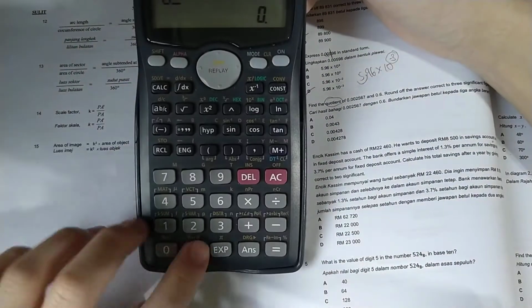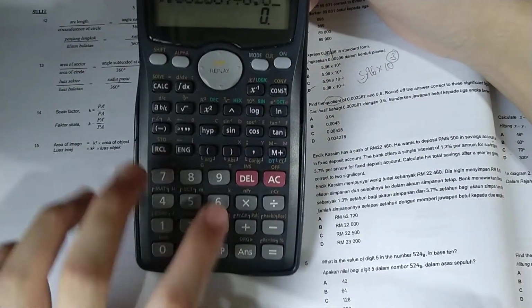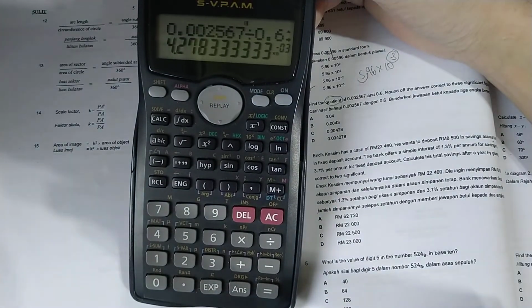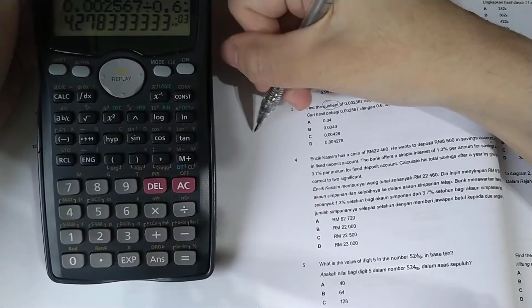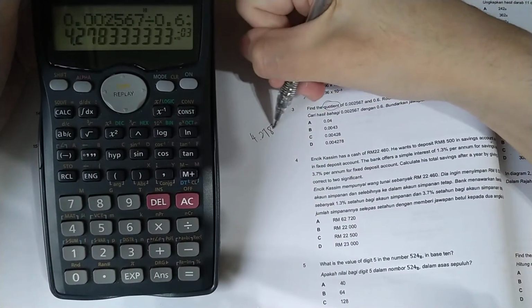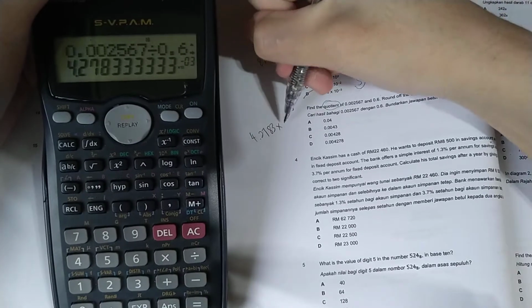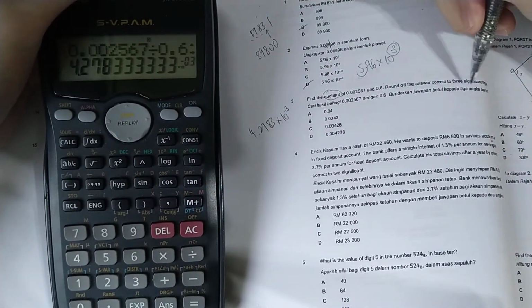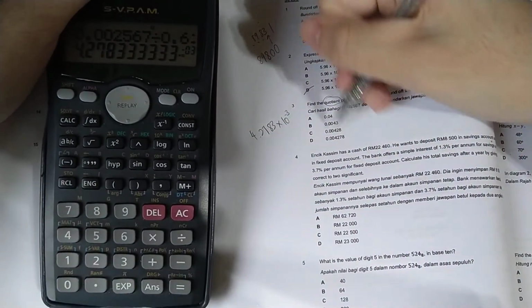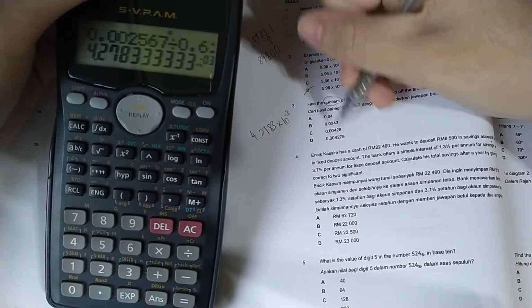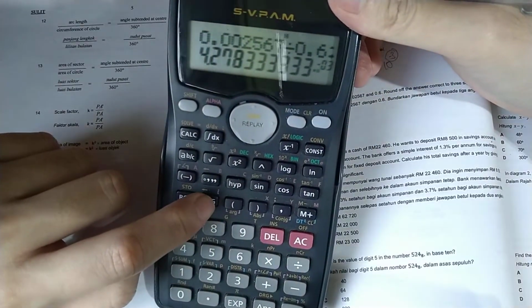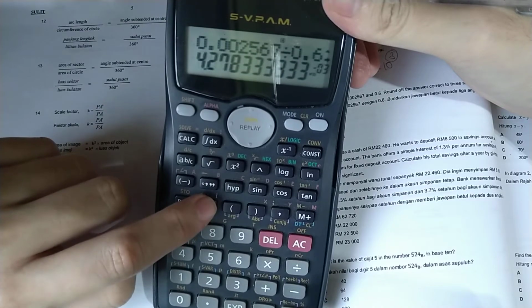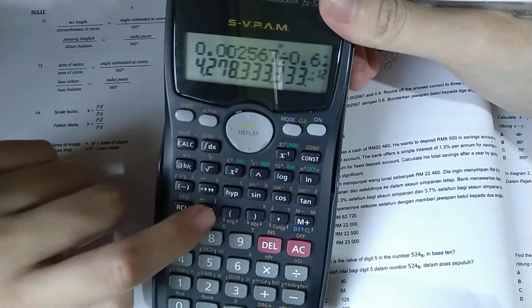So just take 0.002567 divided by 0.6, because that's what quotient means. And then they give you this thing here. Wow, how to do it? 4.278 blah blah blah. Let's write down 4.2783 times 10 power negative 3. But they want you to write in 3 significant figures, and if you look at the answers, they don't want it in standard form. So how? Okay, let's try using ENG. I'm not sure whether it works or not, but let's try it. Oh, it doesn't work.